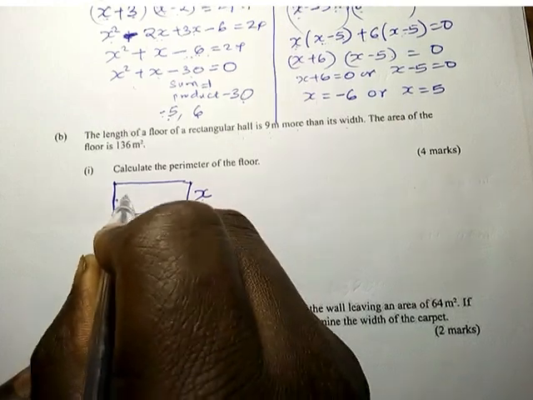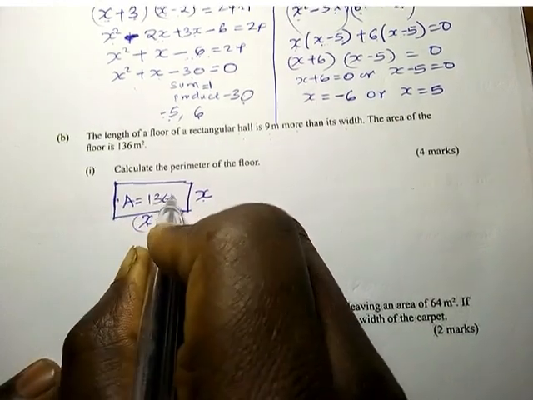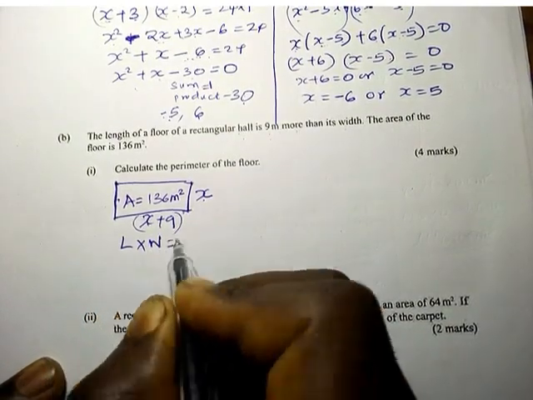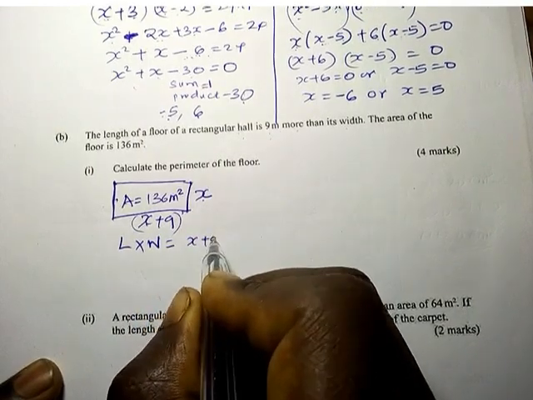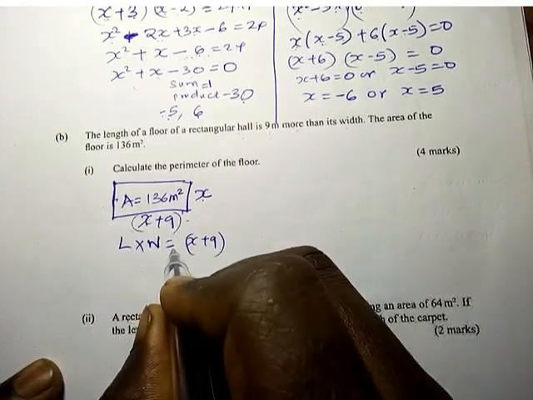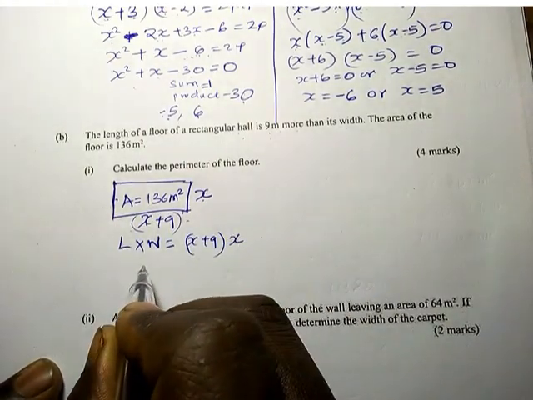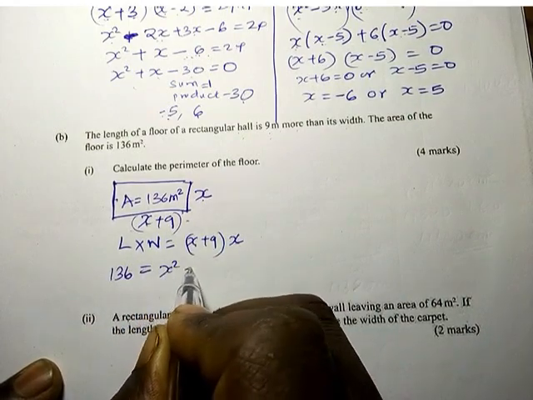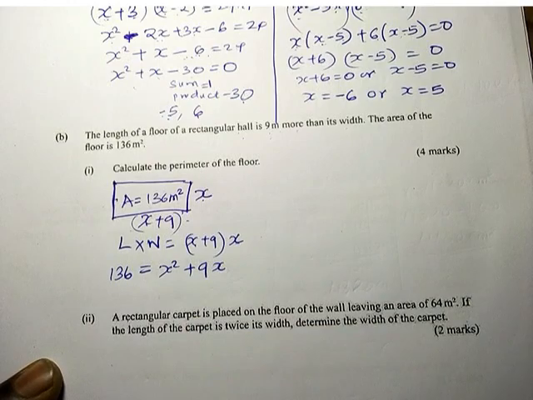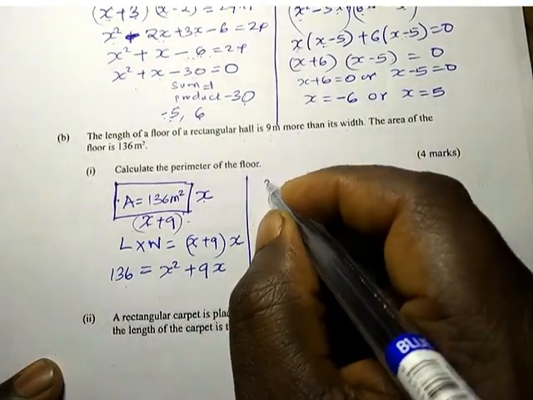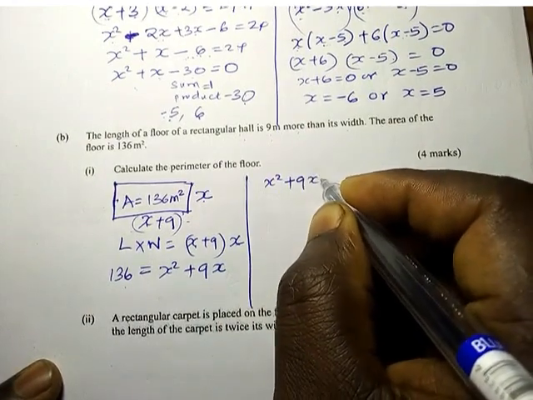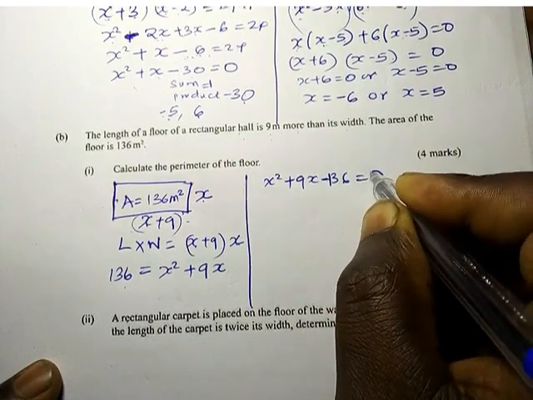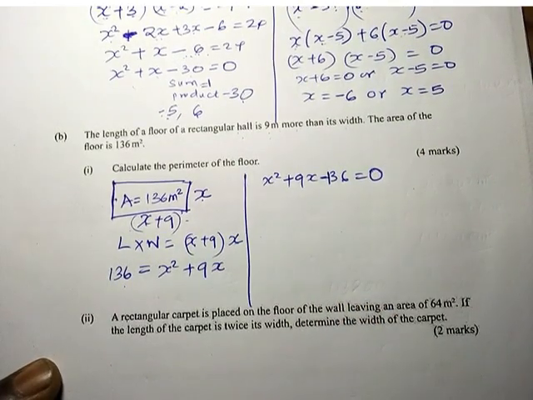But we have been told that the area of this rectangle is 136 meters square. We know the area of a rectangle is equal to length times width, which is (x + 9) times x. This one will give us 136, which is the area, equal to x squared plus 9x. So this one is the same as x squared plus 9x minus 136 equal to 0. So we want the values of x here.